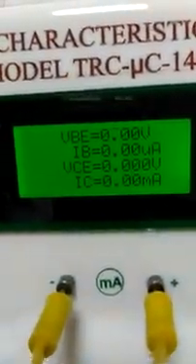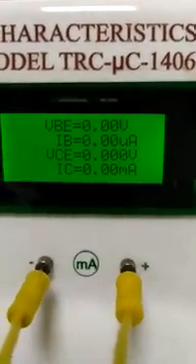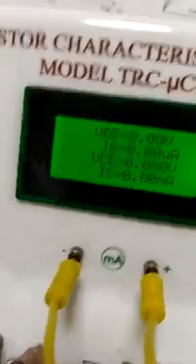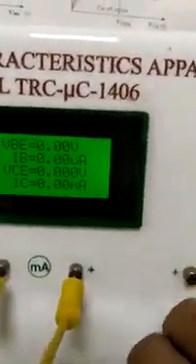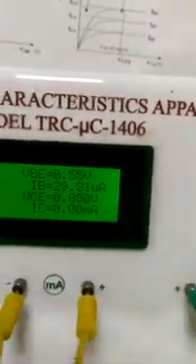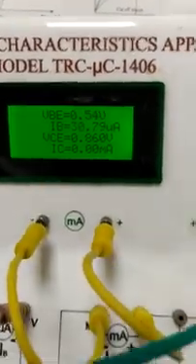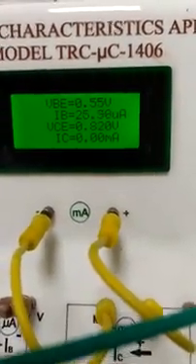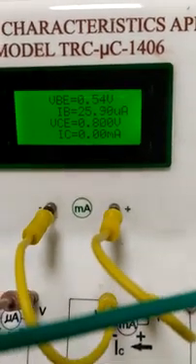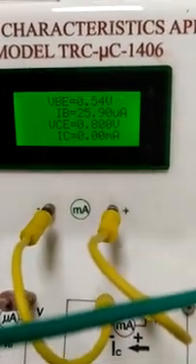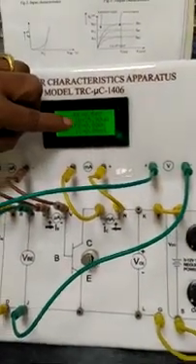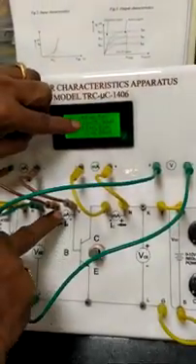Always check for loose contacts. Look at this IB value. I am going to fix it at 25. So the IB value should be 25, or something like 25.9, as 25. So 25 microamps. IB is equal to constant.